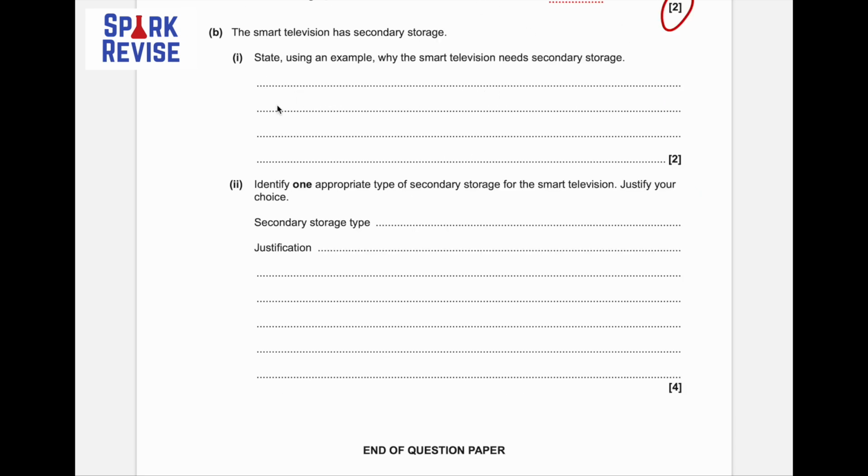So part B, why does a television need secondary storage with an example? So secondary storage is your big storage, so you're talking SSDs, flash drives, pen sticks, floppy disks, magnetic storage, HDDs, all that stuff that stores large quantities of data. So think your normal files, images, all that stuff. It might be built into the computer, it might be external, but we're not talking about your RAM and ROM, which are your primary storage.